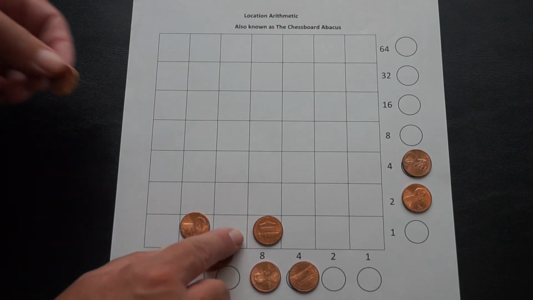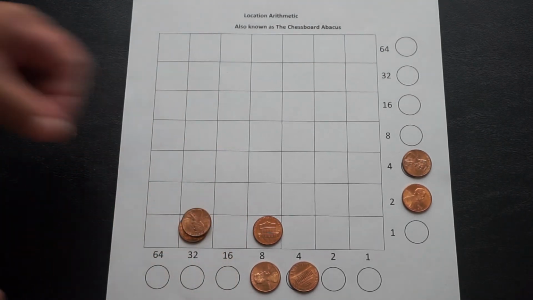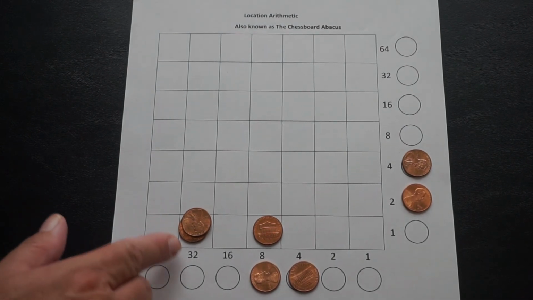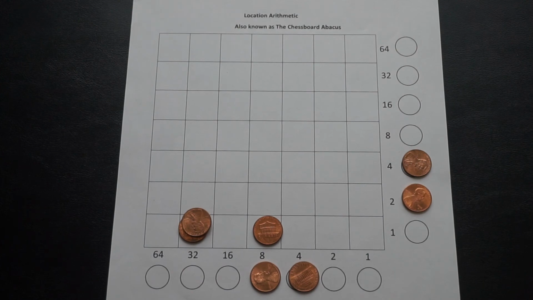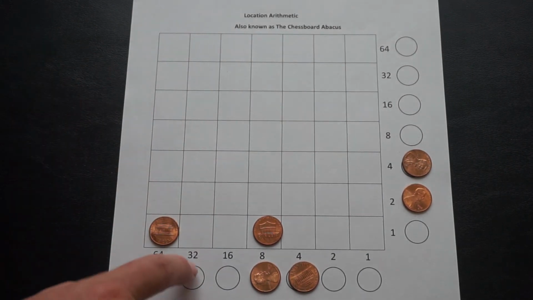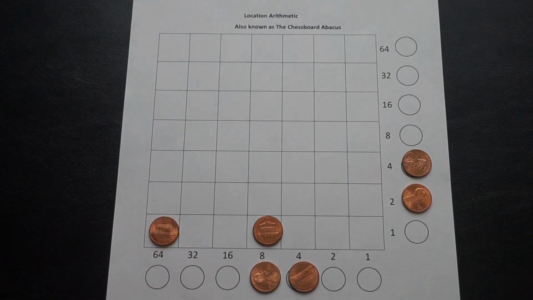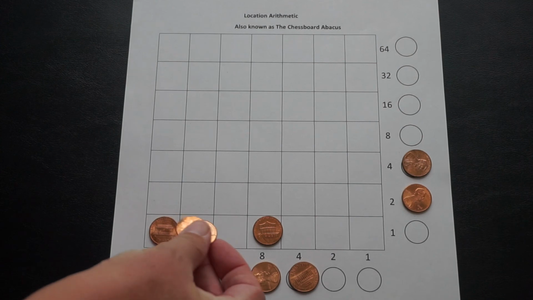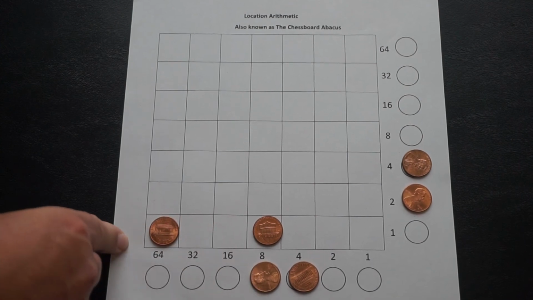I'm going to pull off the 2 16s and put one in the 32. But there was already one there. So we've now got 2 groups of 32, which we're going to exchange for a 64 because 2 times 32 is 64. And again, you don't need to know your multiplication facts. You just know that if there's 2 in one spot, it becomes 1 in the spot just to the left.